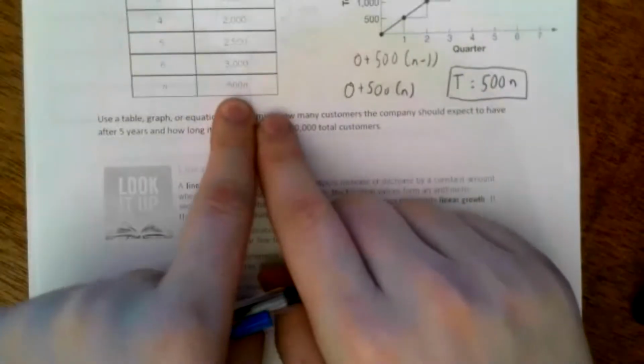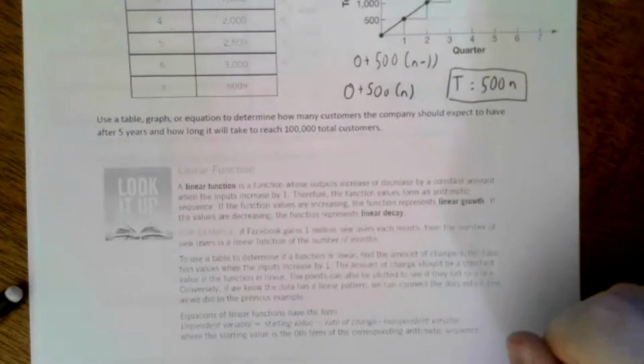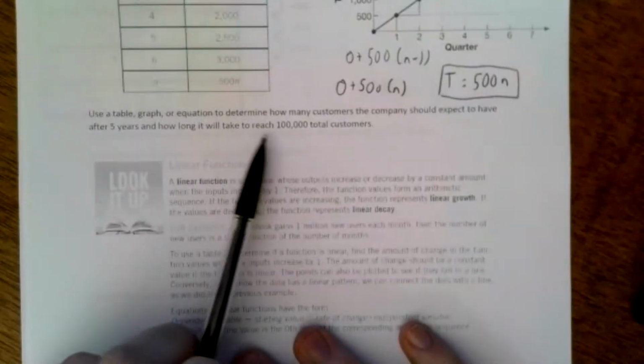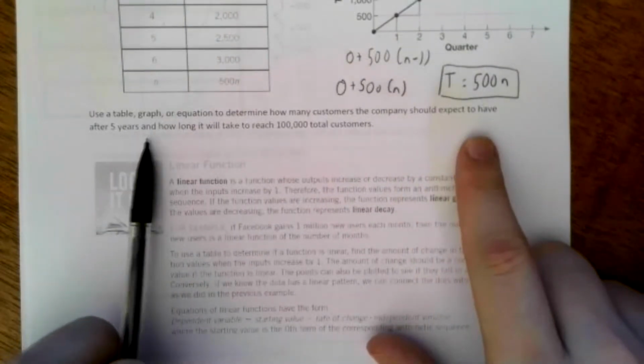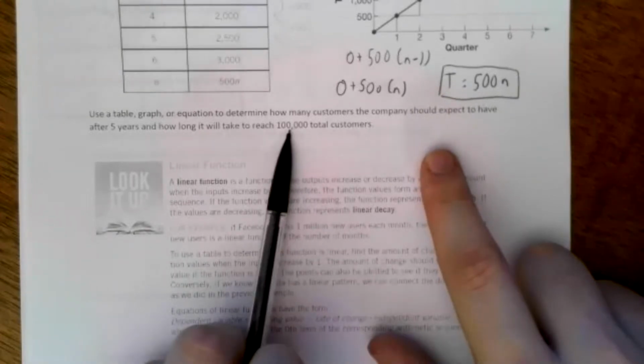So my next question is, and see how they have this down here as well. So we have the nth quarter, we have how many customers we have. Okay. So if I wanted to know, it says use the table, graph, or equation to determine how many customers the company would expect to have after 5 years, and also how long it'll take to reach 100,000 total customers. Okay.